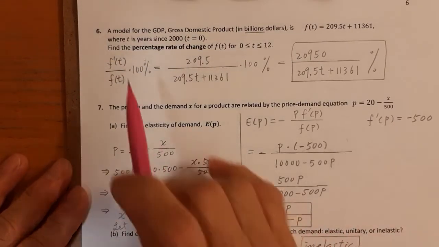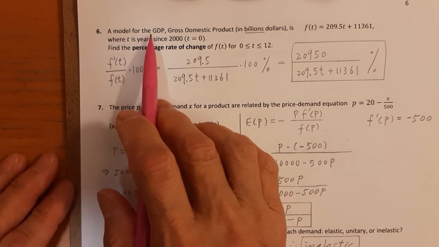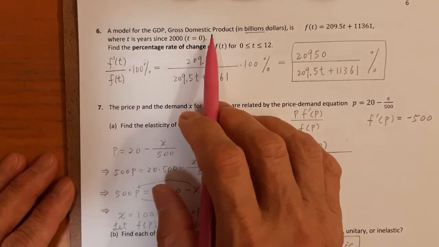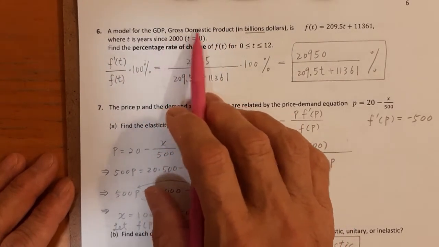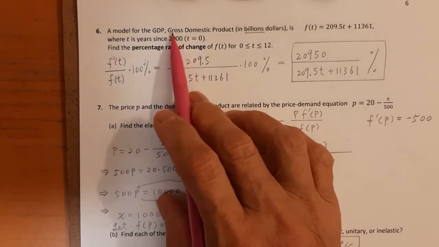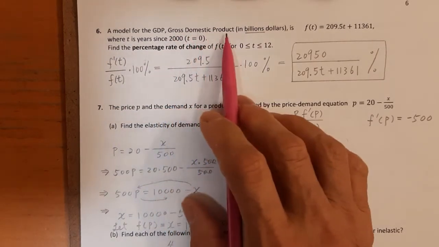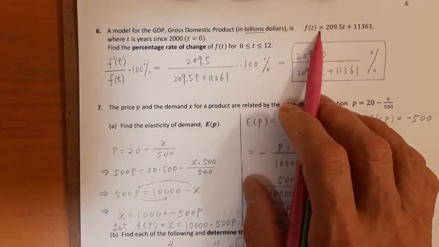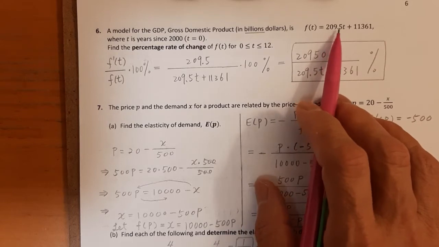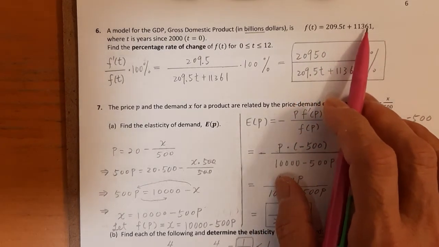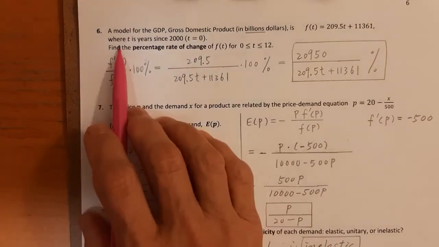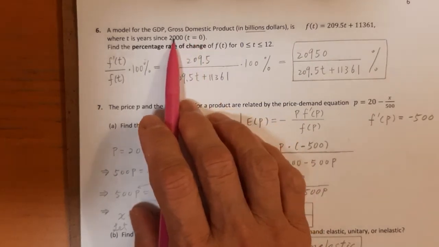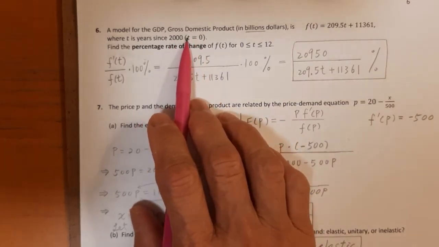Question 6, a model for the GDP, gross domestic product, GDP. Gross domestic product in millions of dollars is f of t equals 209.5t plus 1136.1, where t is years since 2000. t equals 0 corresponds to the year 2000.